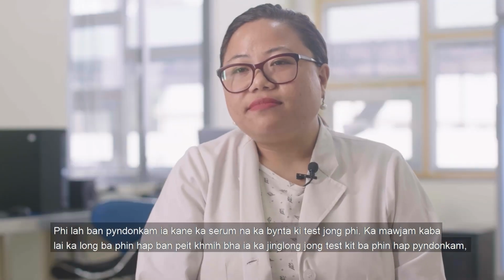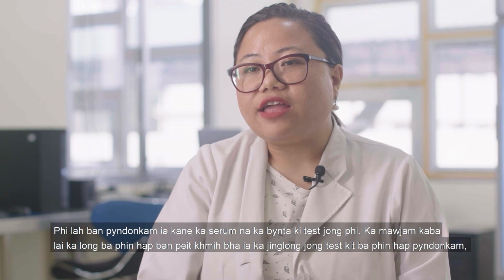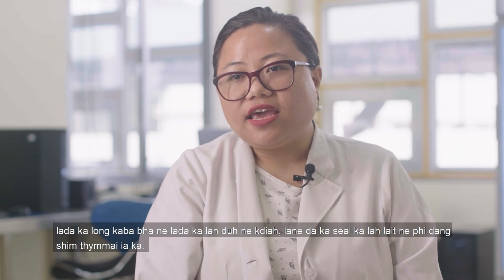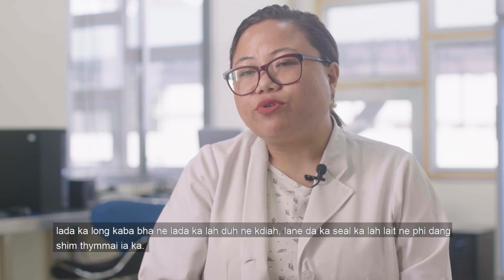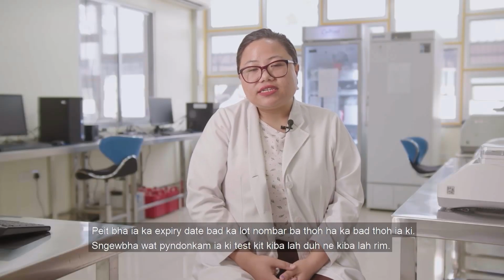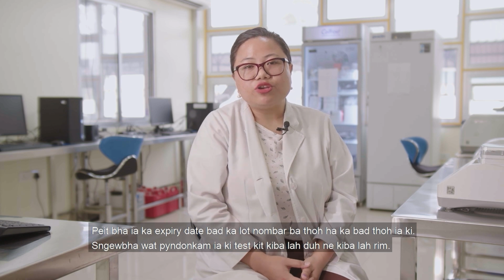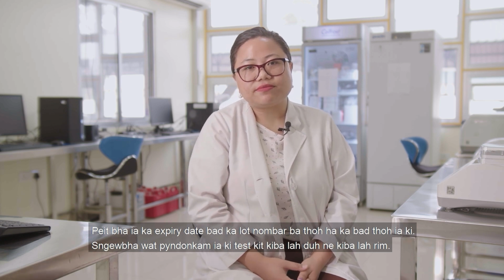The third step is you look at the test kit box that you're going to use, and you look at the integrity of that box, whether it's broken or the seal is broken if you have taken it out newly. You're going to look at the expiry date and the lot number. Note it down. Please do not use any expired kits.